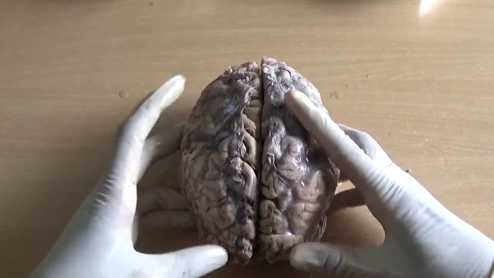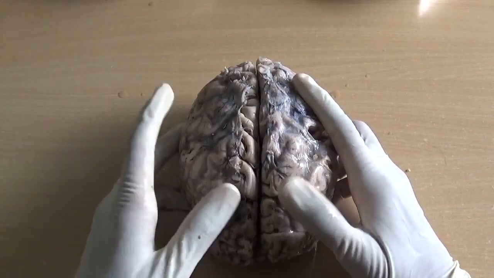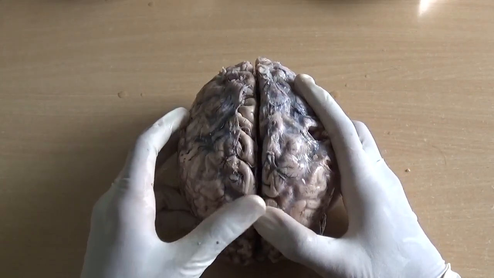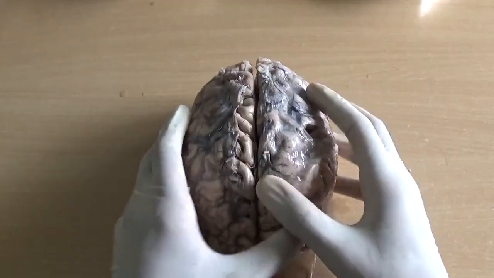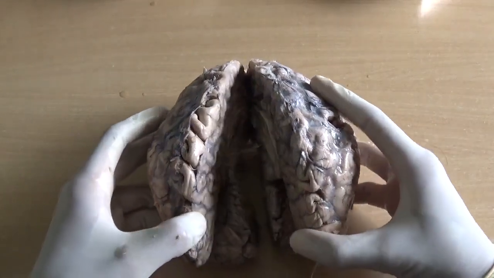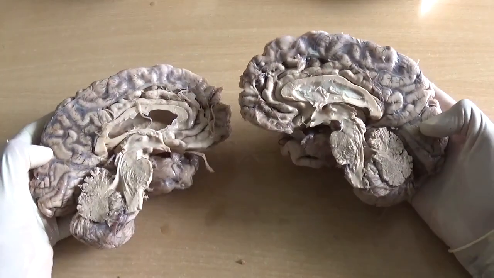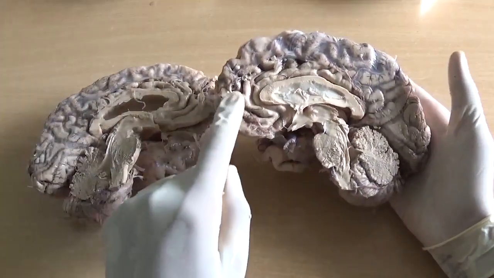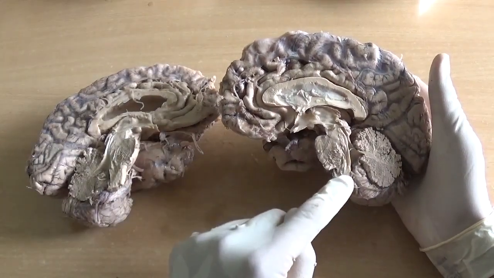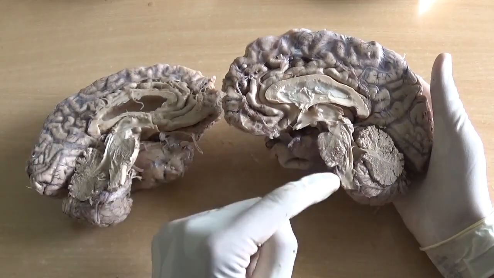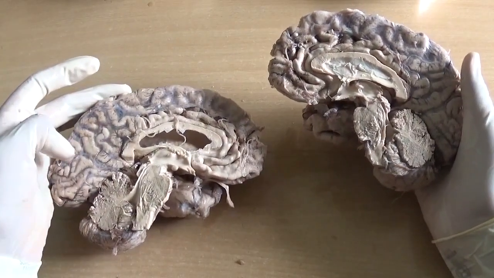Now each cerebrum is made up of two cerebral hemispheres which are connected in the midline by the corpus callosum. If we cut it open and see it from the side, this is how it looks. Now you can clearly make out this is the cerebrum, cerebellum and brainstem made up of midbrain, pons and medulla, and a similar thing you will see on the left side.